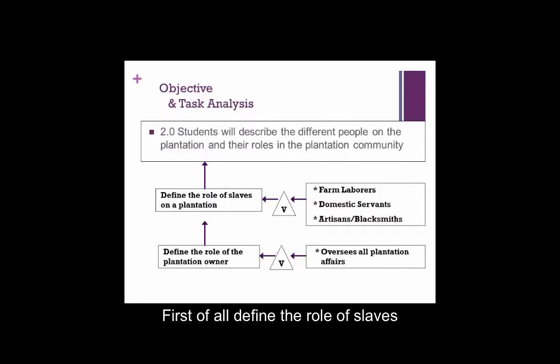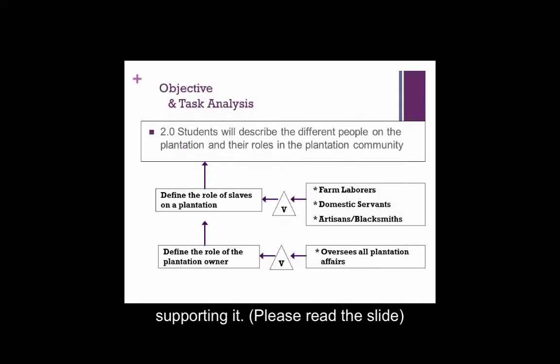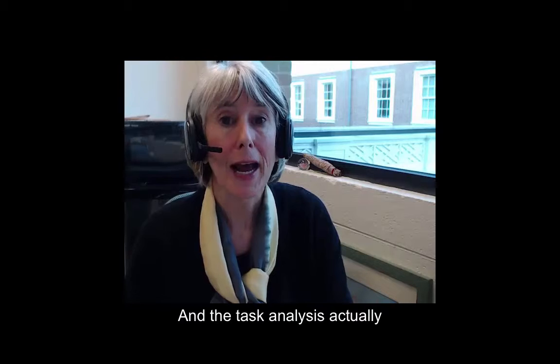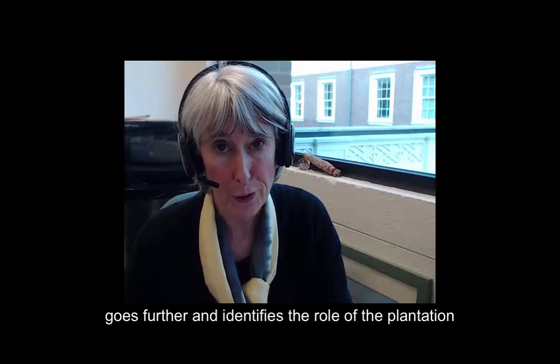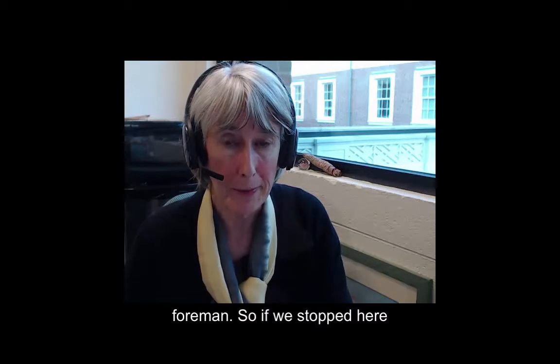First of all, define the roles of slaves on a plantation. And there's a little bit of factual information supporting it. There were farm laborers, domestic servants, and artisans and blacksmiths. And also defining the role of the plantation owner, who oversees all plantation affairs. And the task analysis actually goes further and identifies the role of the plantation foreman.